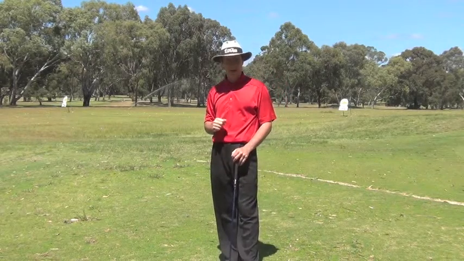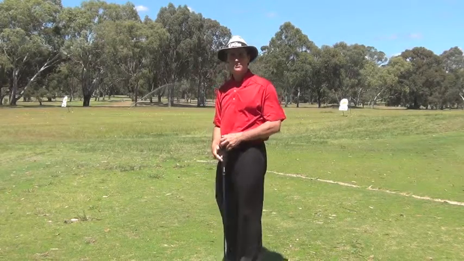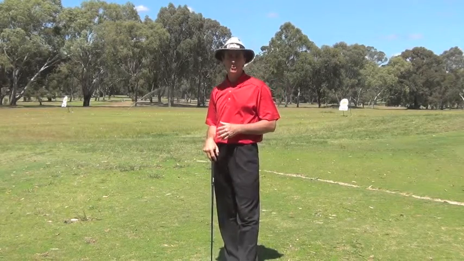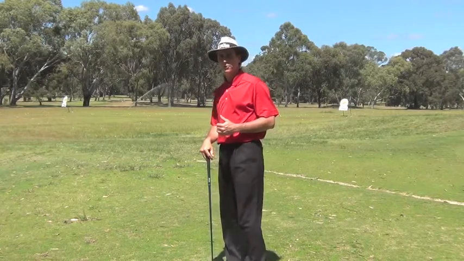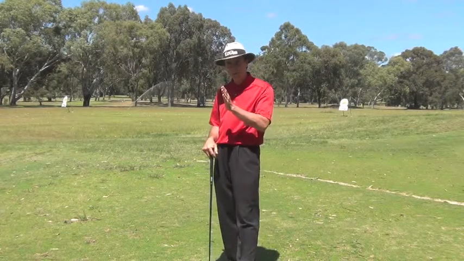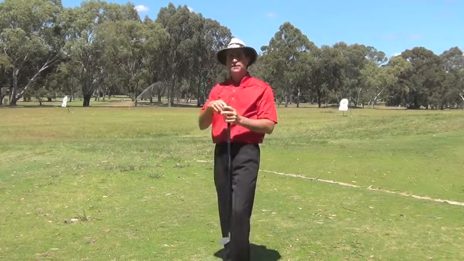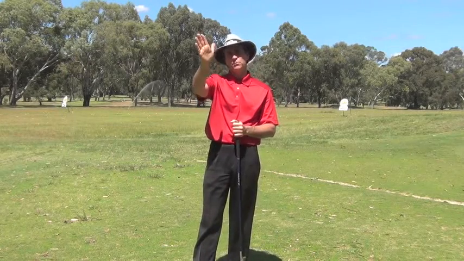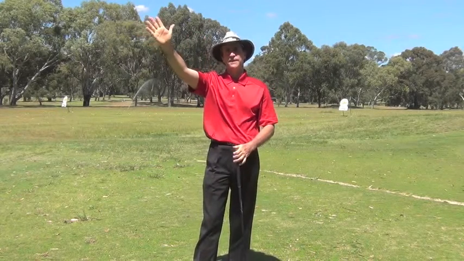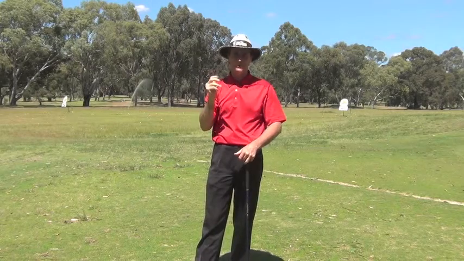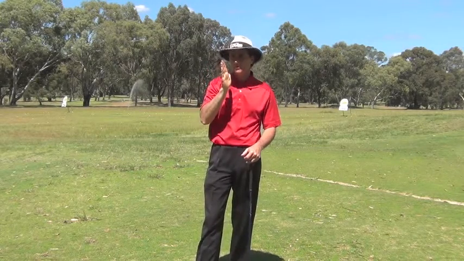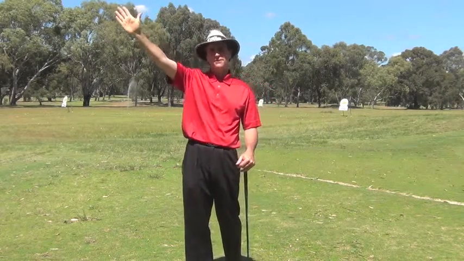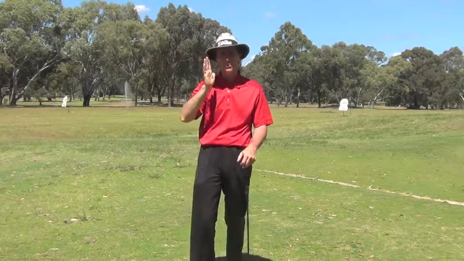Ball flight number 8. The next one that we're interested in is what we call a push slice. For a right-hander, the ball starts to the right of target, but then it actually moves even more to the right in the air, and it's quite a lousy shot. It's not one that we really like. So it starts right and then it slices off at the end as well. So that's the push slice.